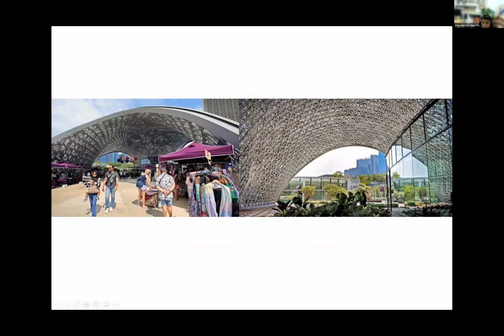And now you can go visit it. It has been converted into a permanent structure called Bayfront Plaza over here. There's a nice little gallery inside here as well.